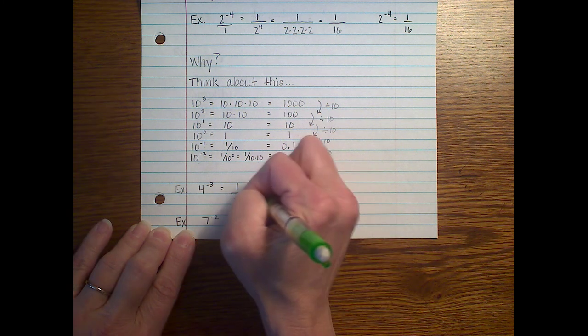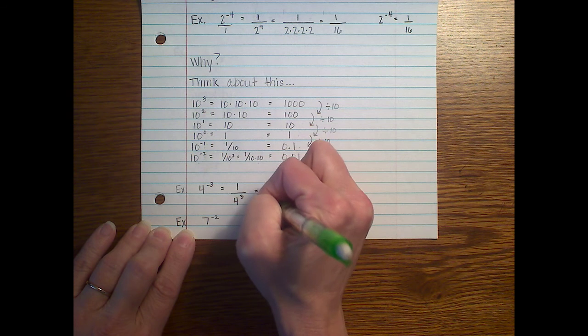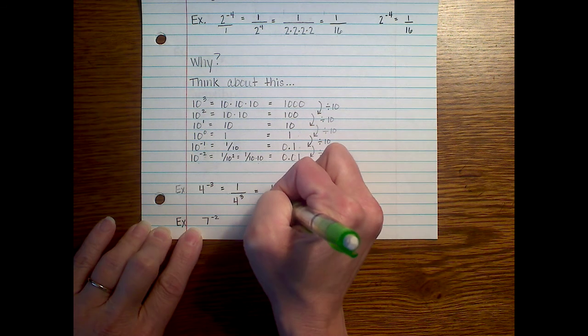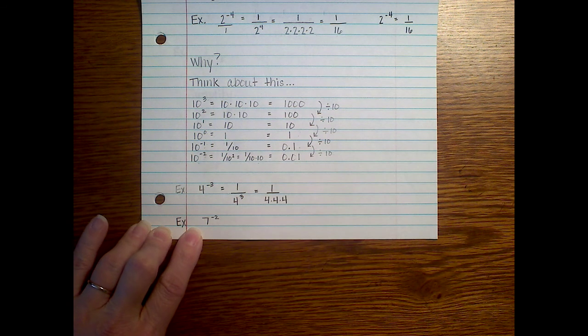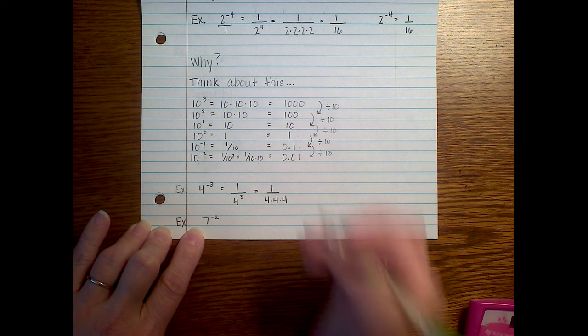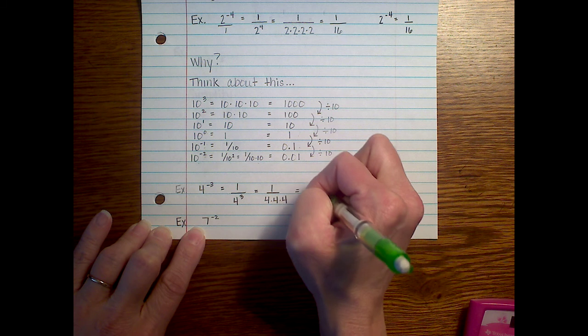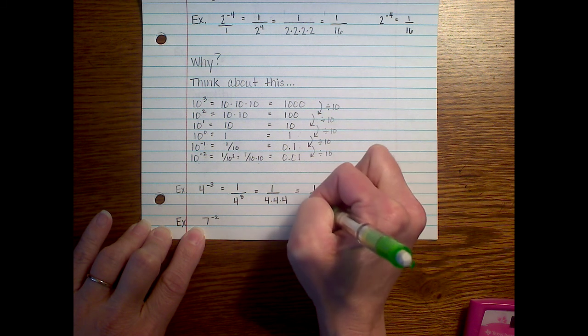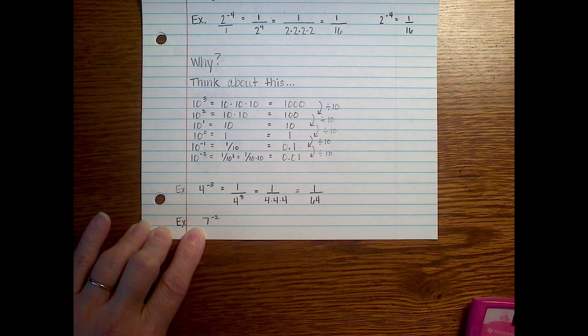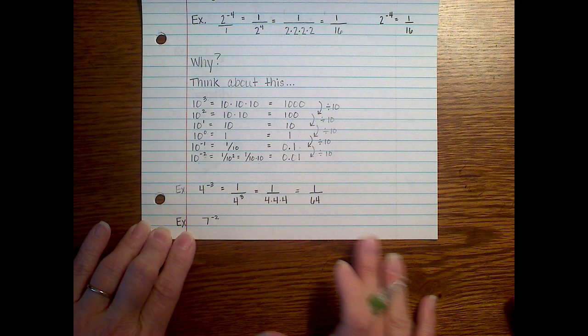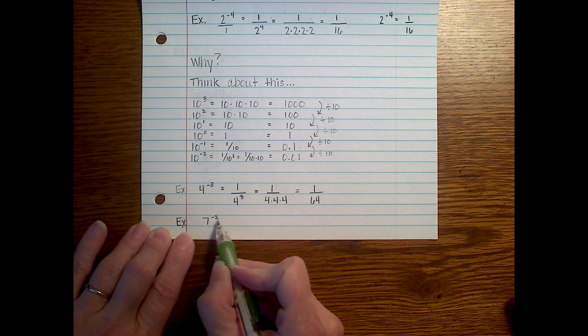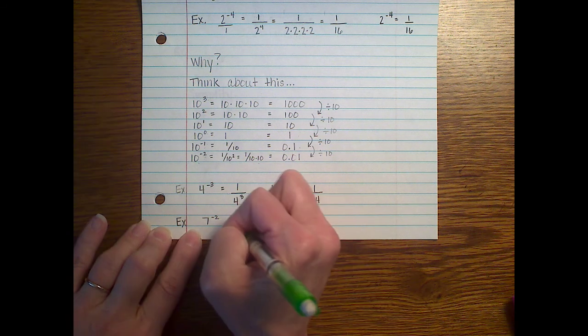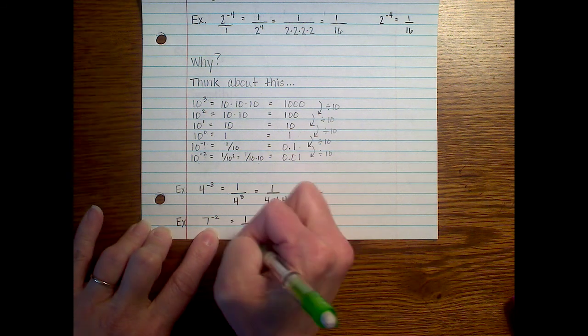Now, if we did want to solve this, we would take 4 times 4 times 4. 4 times 4 is 16. 16 times 4 is 64. So this is 1 over 64. Okay. If I look at 7 to the negative 2, I'm going to rewrite it first as a positive exponent.